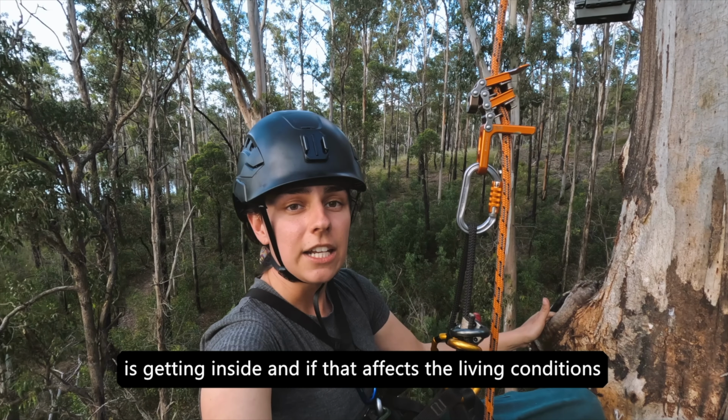This is a fantastic example of a really good den. It's really narrow, so we can't even get all the way inside. And what that means is it's quite protected from potential predators.